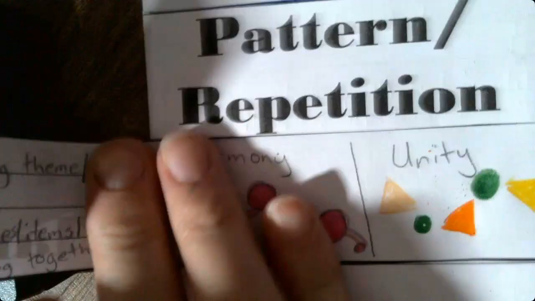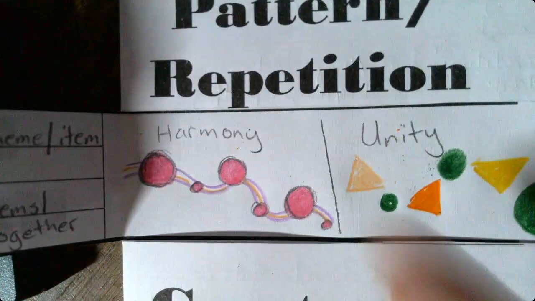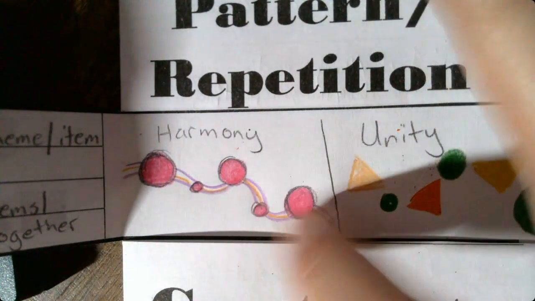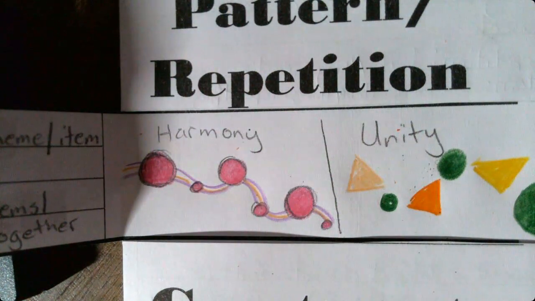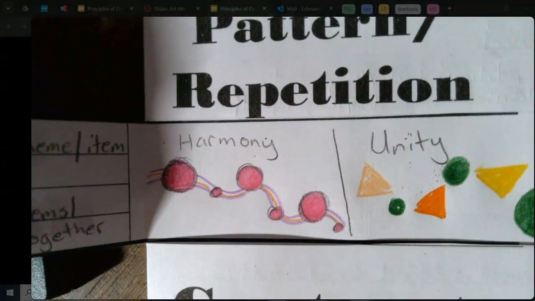And you'll kind of do an example like this. Harmony, where I just did circles of varying sizes but kept with the same color throughout an image. And then unity, different colors, different sizes, different shapes, but it still leads you through. It still makes it feel like one. Okay, and there will be a part 2.